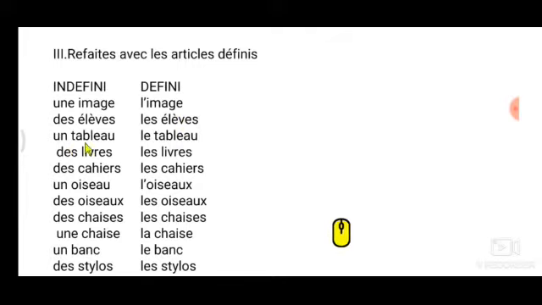Third word is un tableau. Don't write now, just listen, and then I will give you time to write. Un tableau. Un indicates what? Masculine. So le tableau. Des livres, les livres. Des cahiers, les cahiers. Whenever it is plural, definitely it is les.